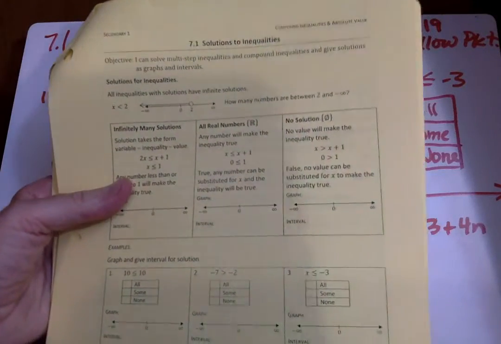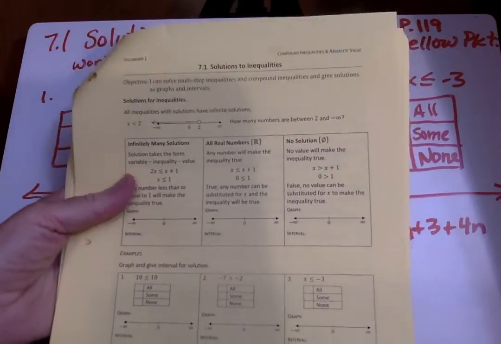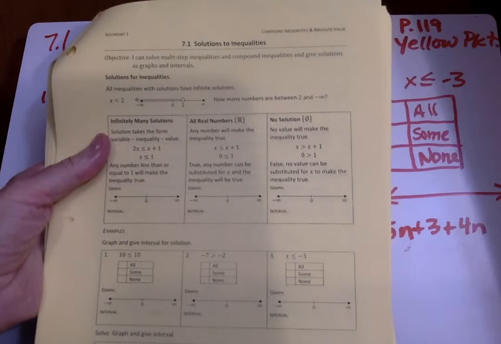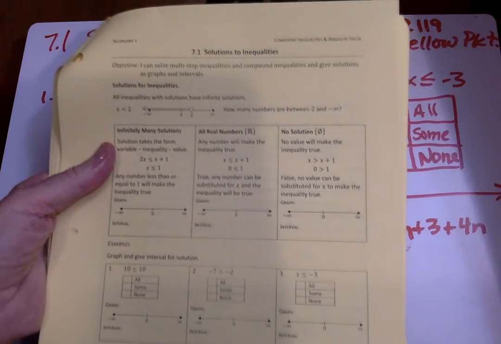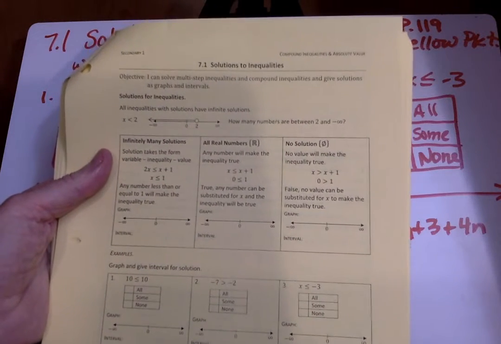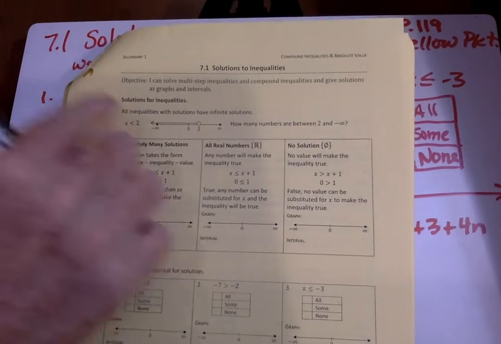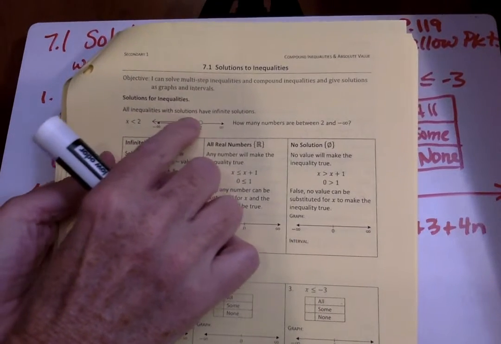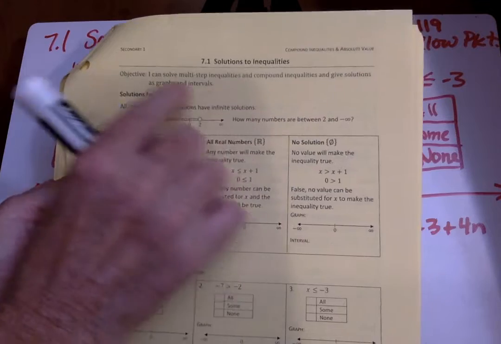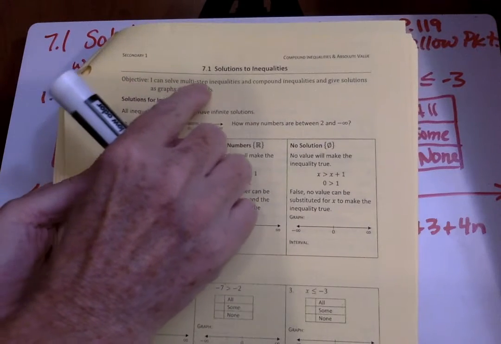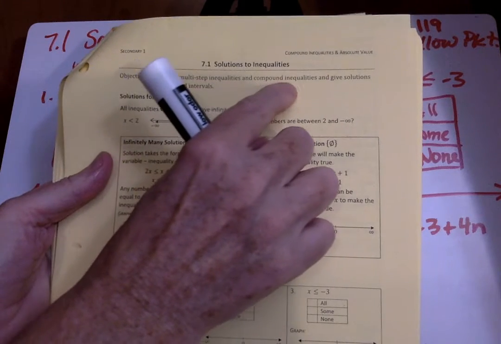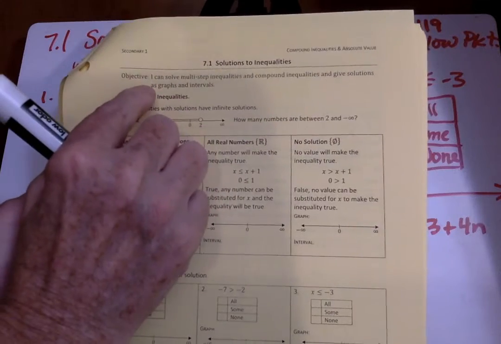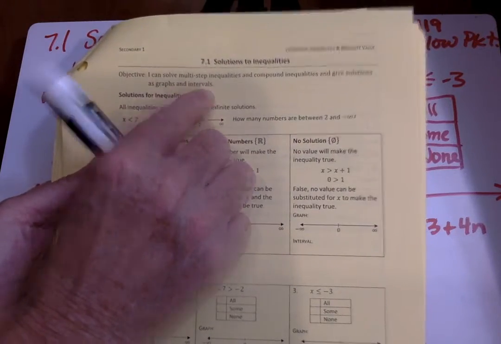Hello students. Today we will be going over 7.1 Solutions to Inequalities. This is page 119 in your yellow packet. All inequalities with solutions have infinite solutions. Okay, our objective: I can solve multi-step inequalities and compound inequalities and give solutions as graphs and intervals.